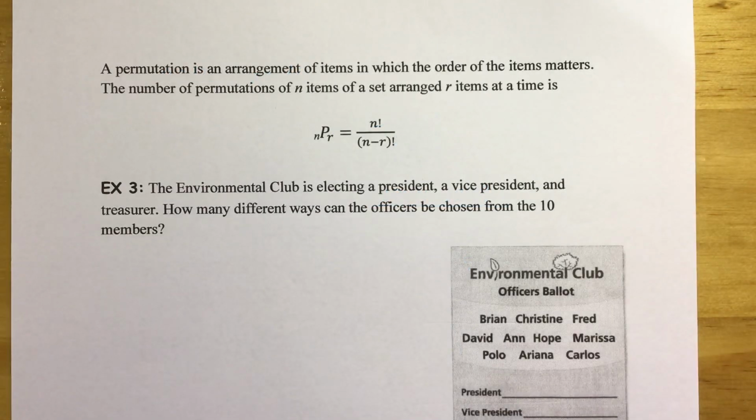What we're going to talk about next are permutations. Permutations are a lot like combinations, except in these the order does matter. It's very important that as we draw a certain number of items from a pool of items, they show up in a particular order.